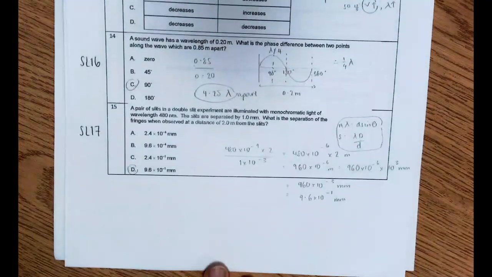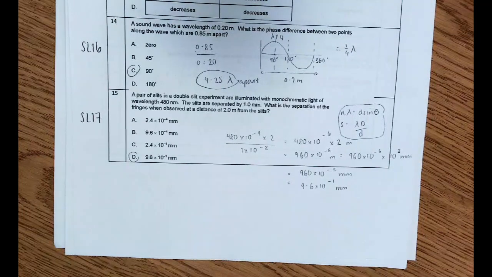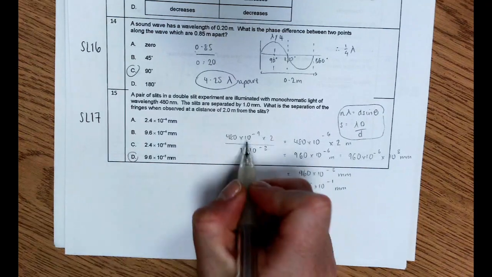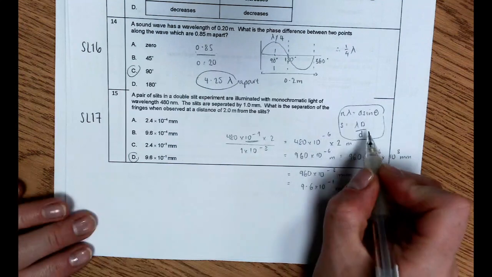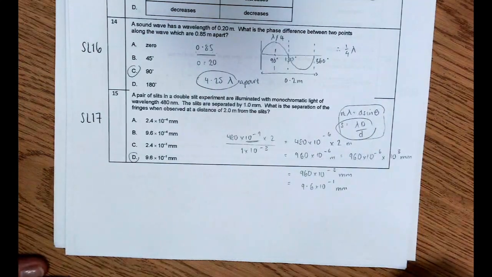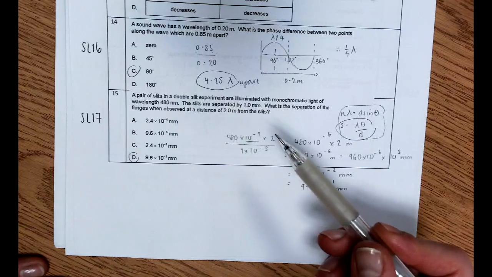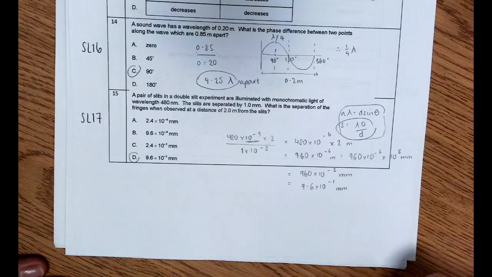Question 15. A pair of slits in a double slit experiment are illuminated with monochromatic light wavelength 480 nanometers. Don't forget to multiply by 10 to the minus 9 to convert that into meters. The slits are separated by 1 millimeter. What is the separation of the fringes, s, when observed at a distance of 2 meters from the slit? So this is just using your double slit equation that's in your data booklet. We've got wavelength, we've got big D is the distance between the slit and the screen, and then little d is your slit separation, that's 1 millimeter.